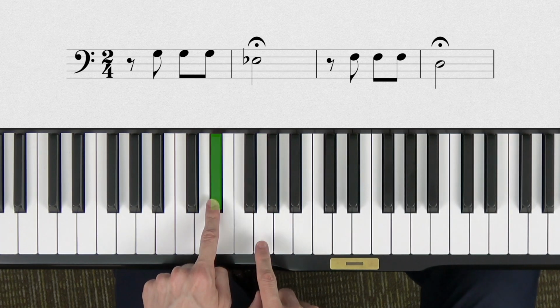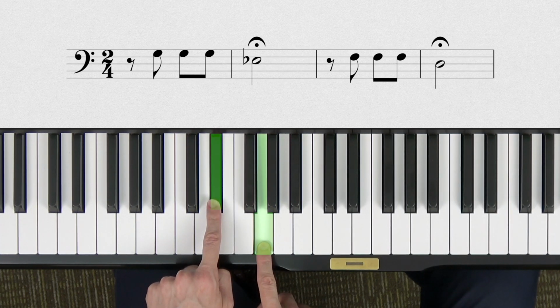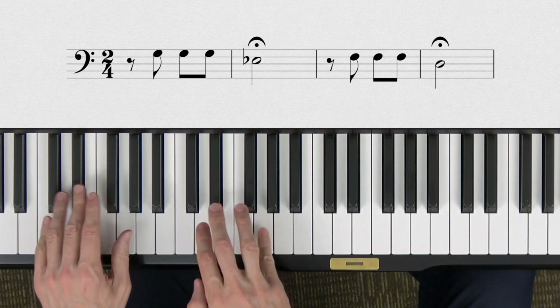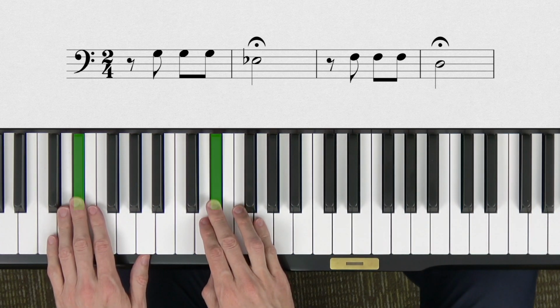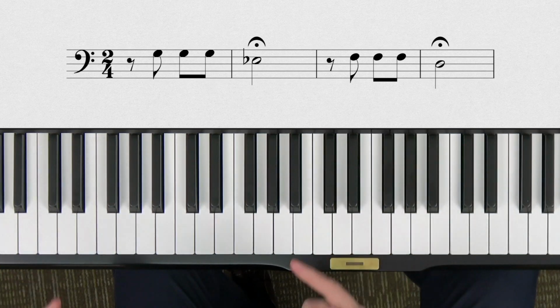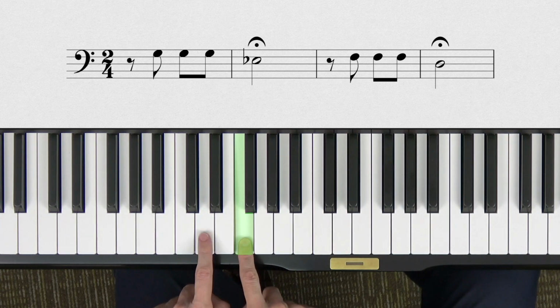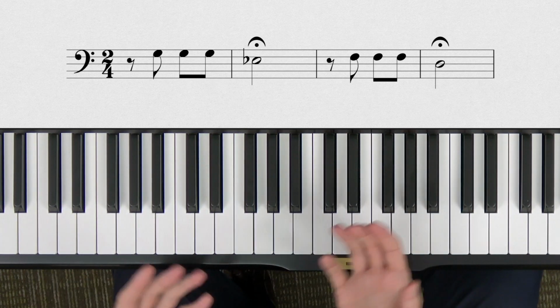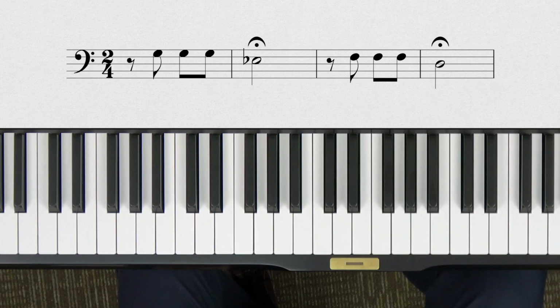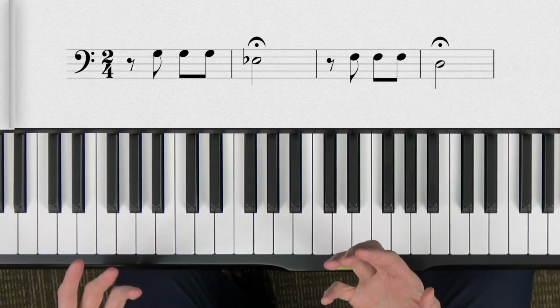What interval do you see there? It's actually a major third. It sounds very stormy and dark, right? But it's a major third followed by a minor third. Notice this F to D. So you can actually mix and match major thirds and minor thirds in all kinds of contexts.